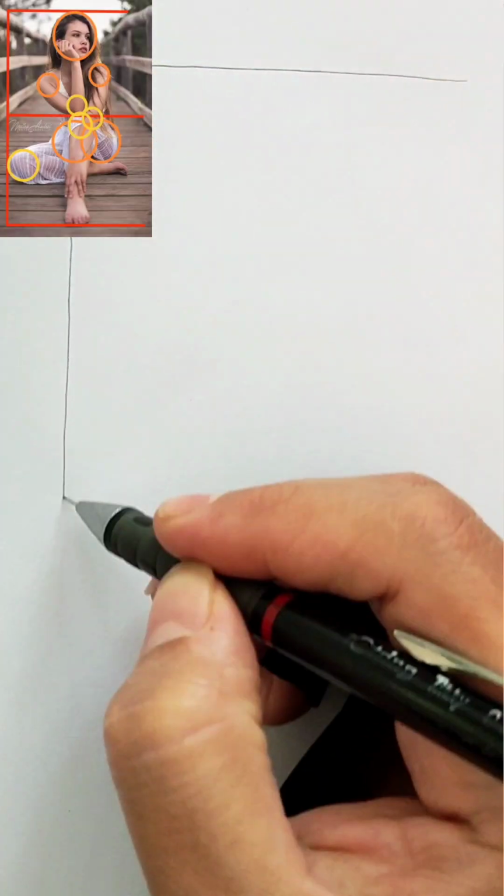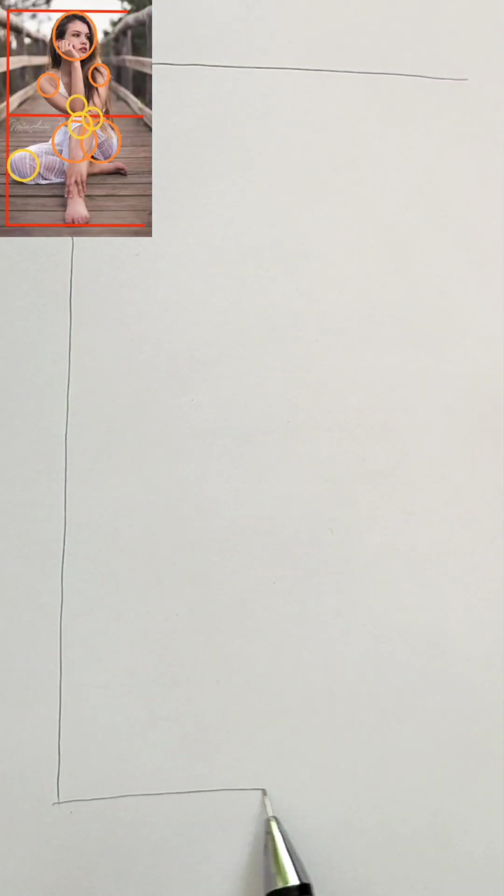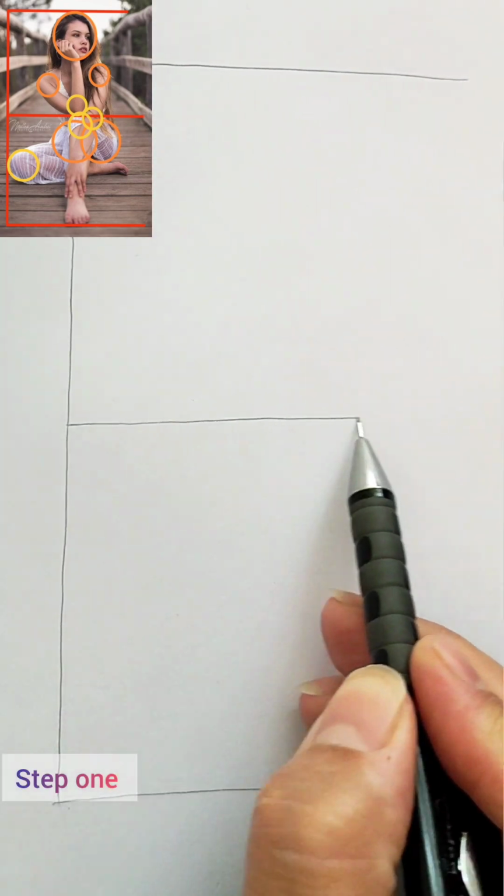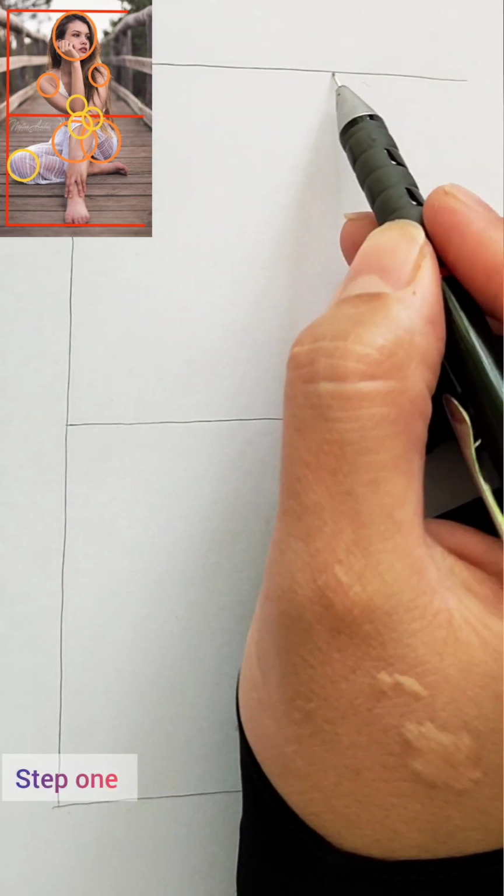Hey everyone! In this video, I'm going to walk you through the 3 main steps of building a human model using geometry. Let's get started. Step 1, Basic Shape Creation.